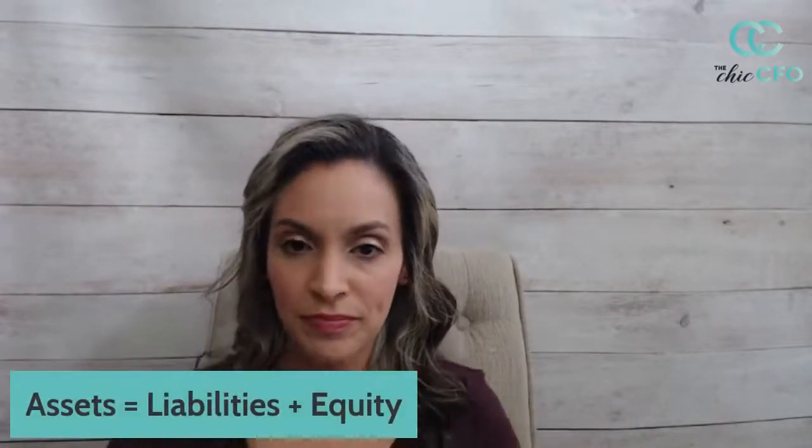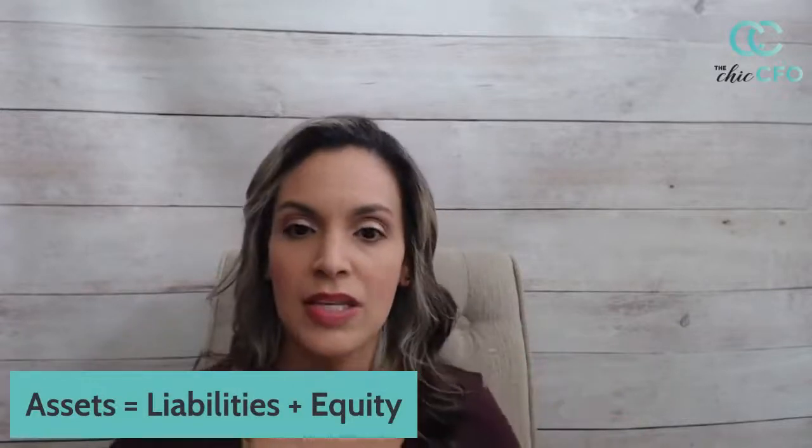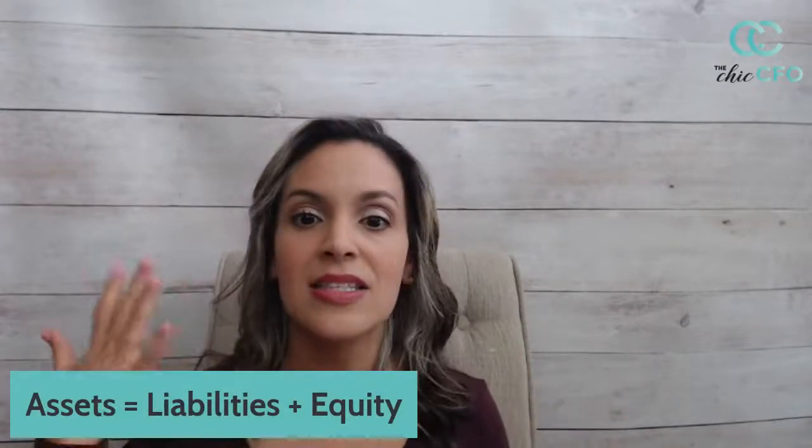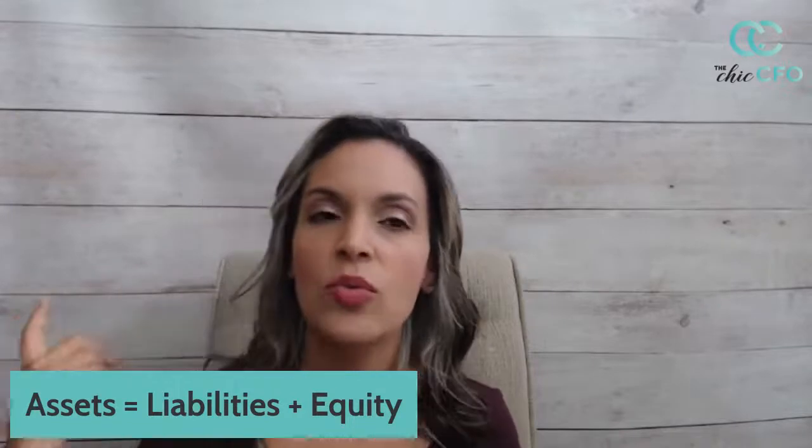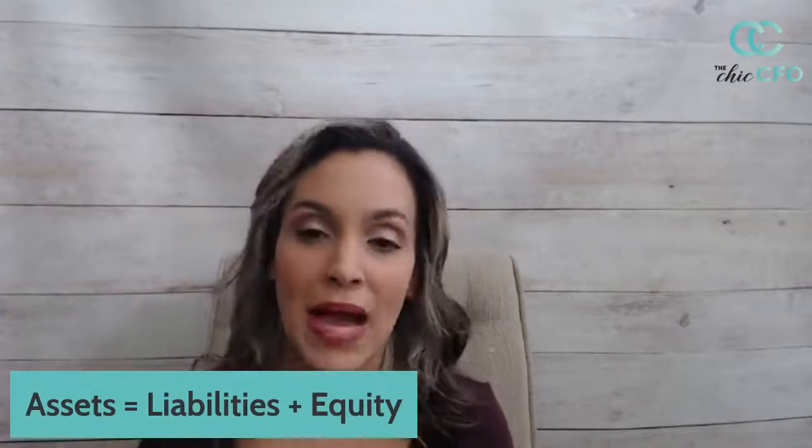So that's what your balance sheet is going to show you guys, right? What you own, what you owe, and what your equity is. Now, the actual balance sheet equation is assets equals liabilities plus equity. And you want to make sure that that's always balancing.